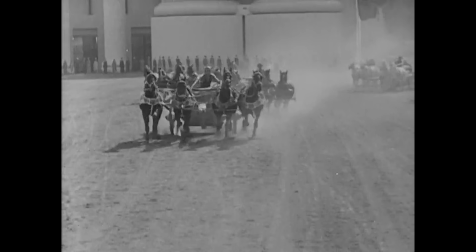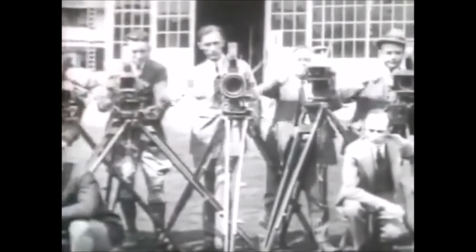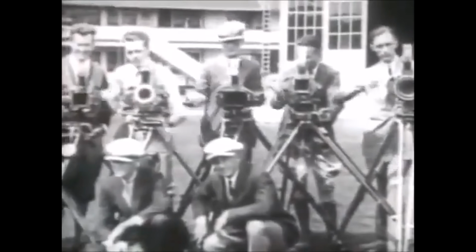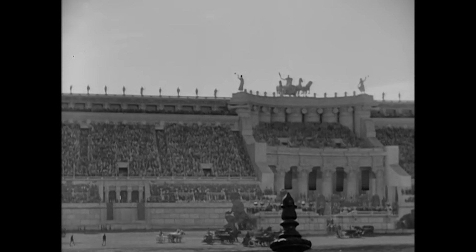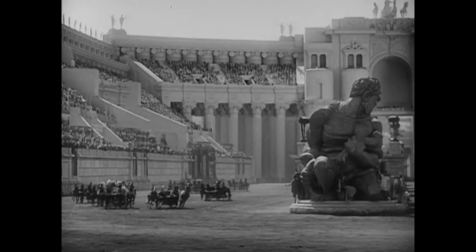Possibly the most impressive sequence in the film is that chariot race, which was shot with 42 camera operators, something that would not be seen again. But the big issue is that the sequence needed to take place in a massive coliseum, and MGM did not have the budget to build that full thing.